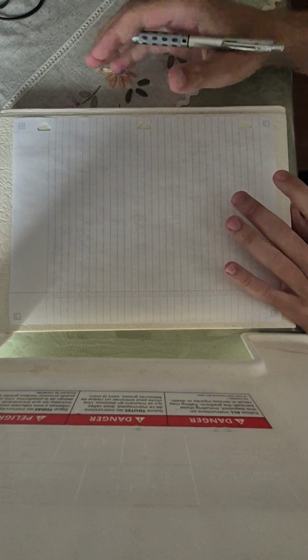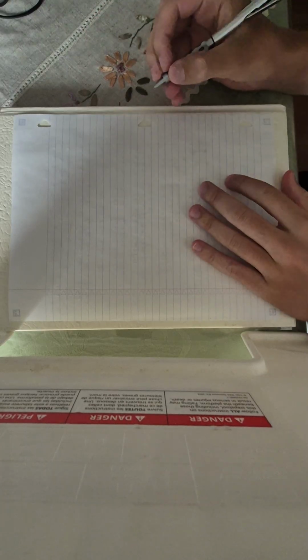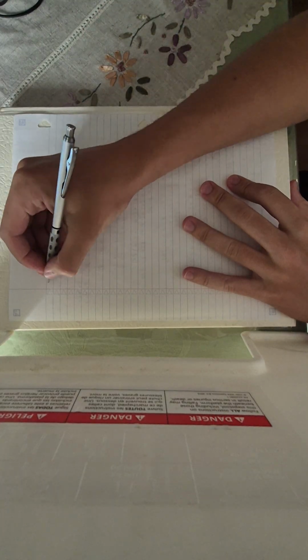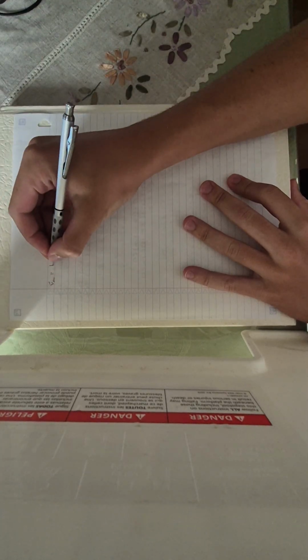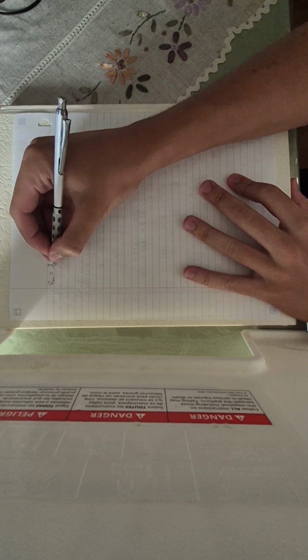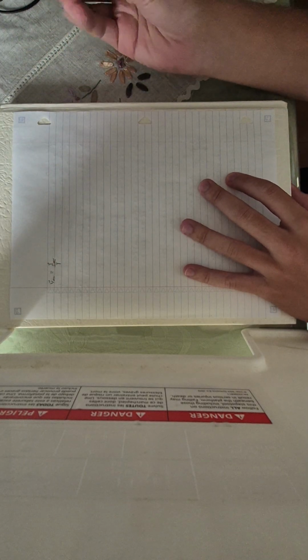So I have the question pulled up on my computer. I'm going to go through this quickly. I'm looking for average velocity. So my formula for average velocity is average displacement divided by time, which stems from velocity is displacement divided by time.